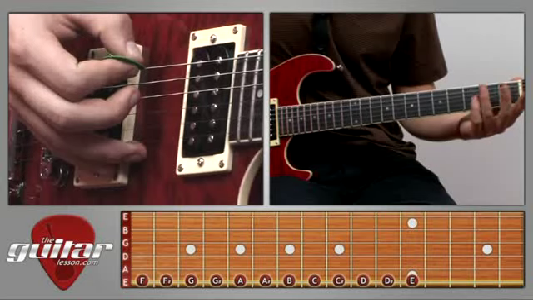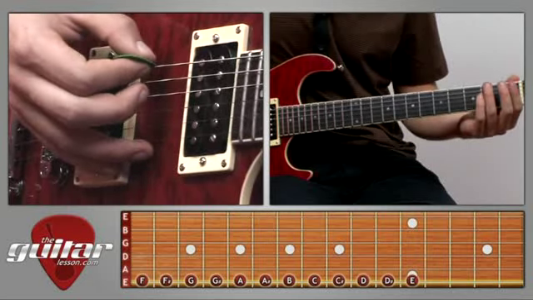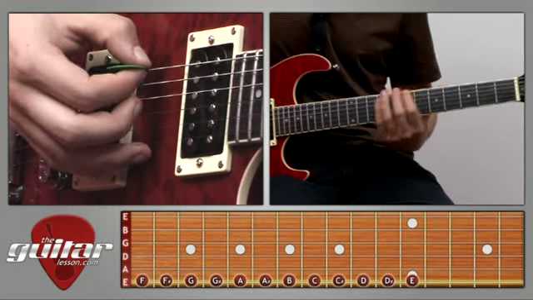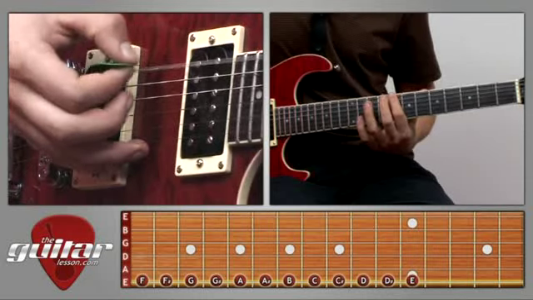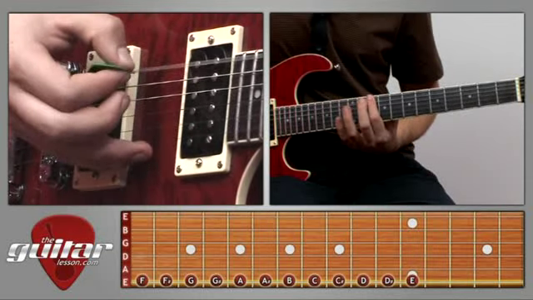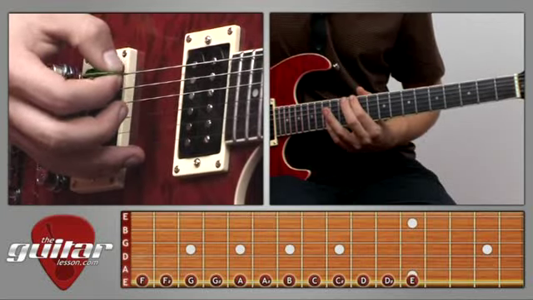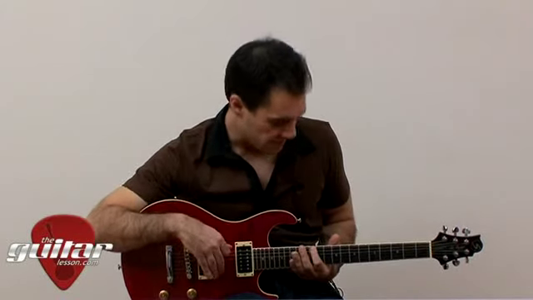We'll demonstrate the concept on the low E string. So the open E string is E, fret 1 is F, F sharp, G, G sharp, A, A sharp, B, C, C sharp, D, D sharp, and E again, exactly one octave higher. And this is the same for all strings and all frets.